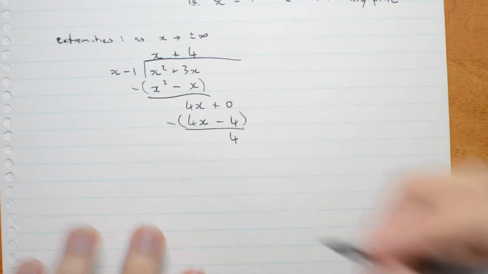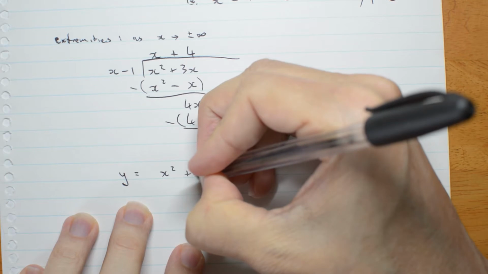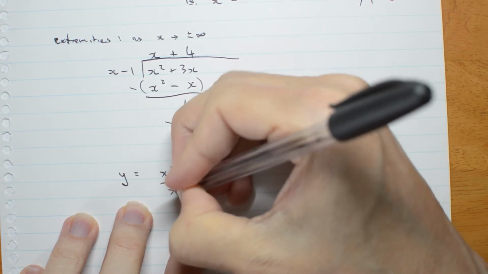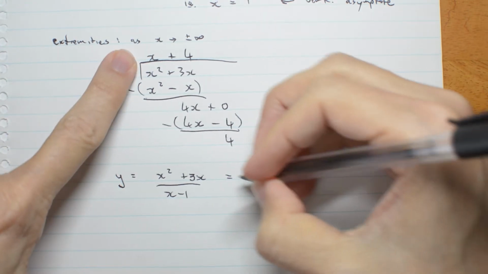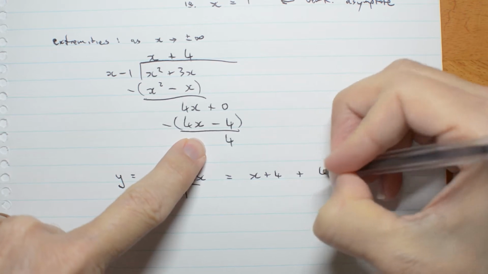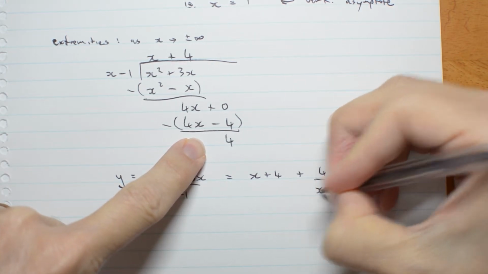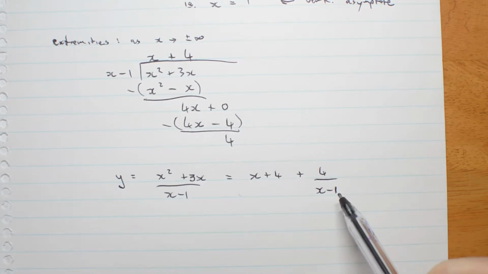So that means my y, which was x squared plus 3x over x minus 1, is, that division is, this quotient and this remainder. And now I have a mixed numeral, in quotes. It's a mixed polynomial fraction. There's my quotient, there's my remainder.